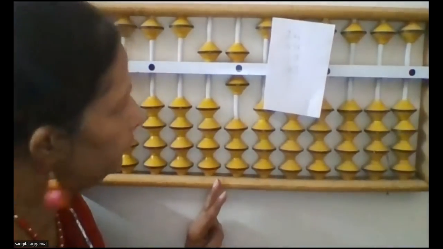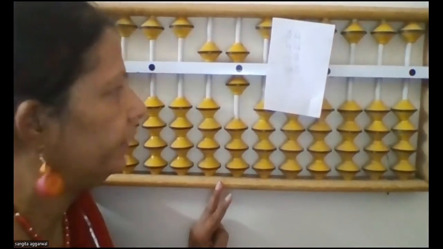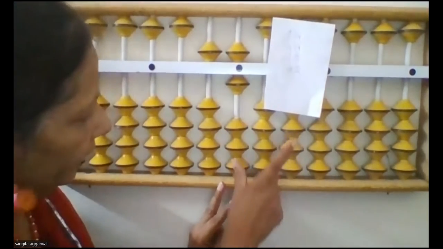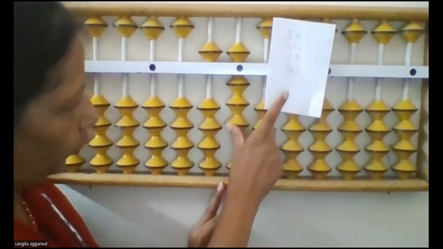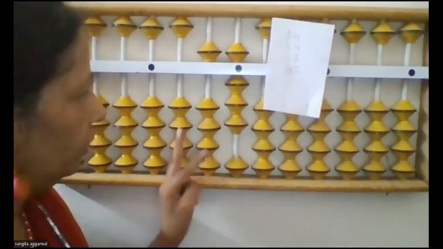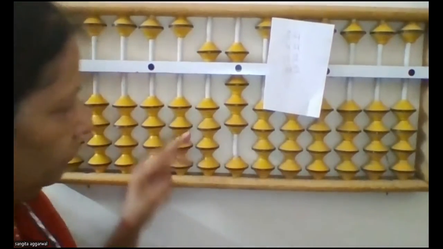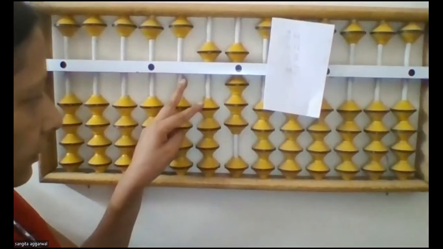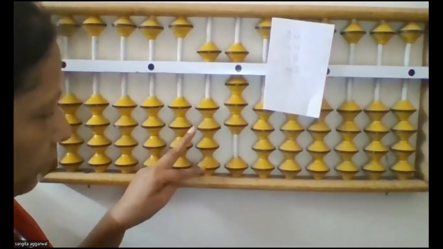Now again you have to do here add 42. To add 2 on the ones rod, and now you have to do add 40. Now you look here, this time 40 beads are here, 10, 20, 30, 40.